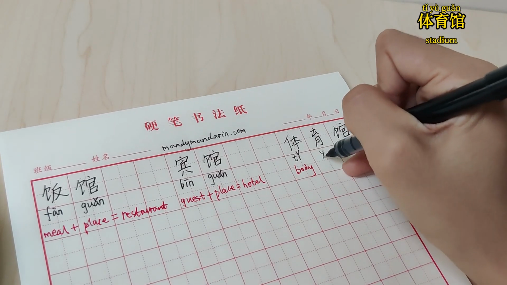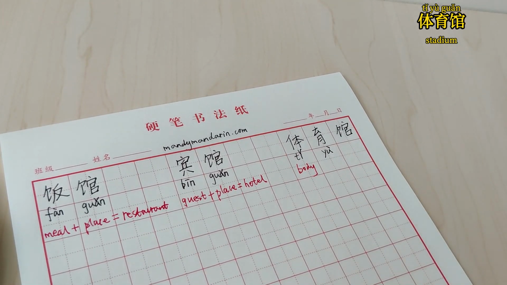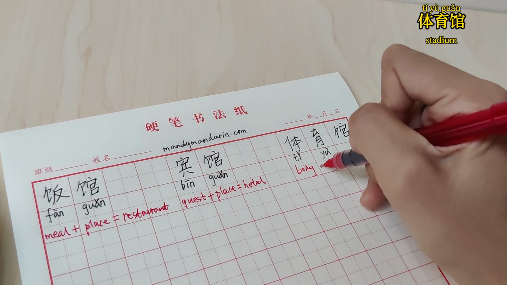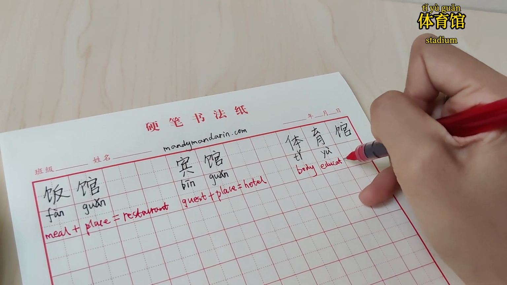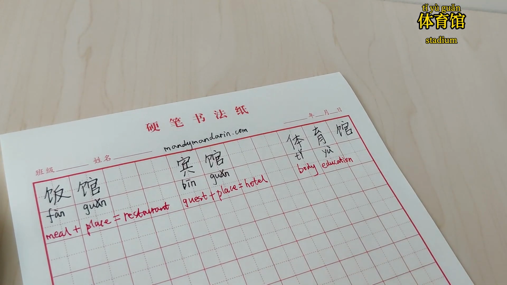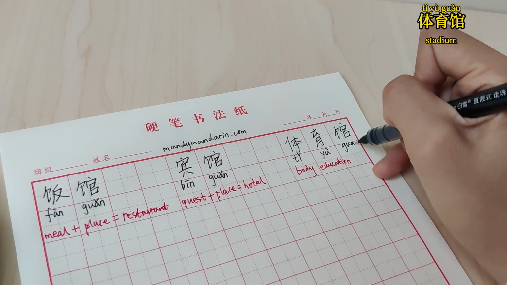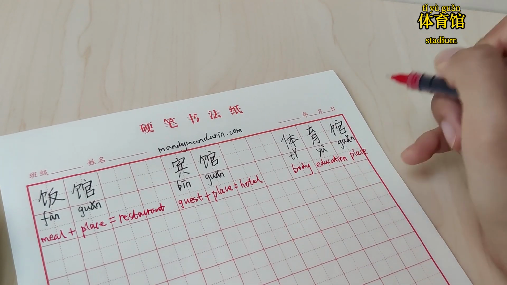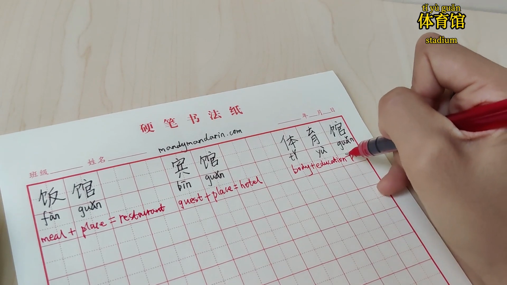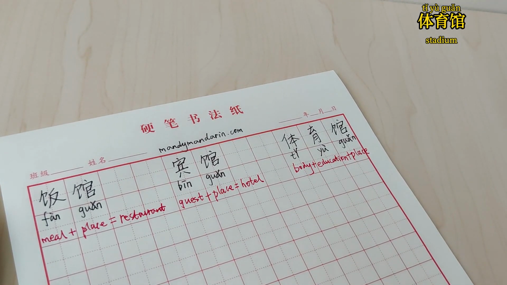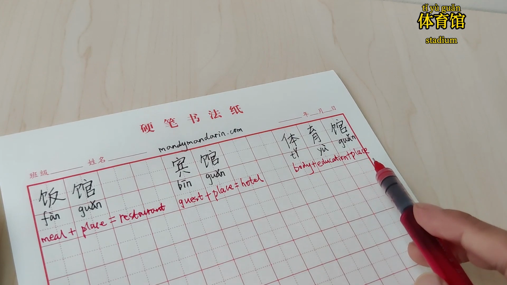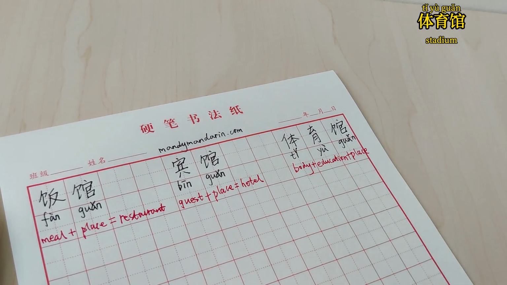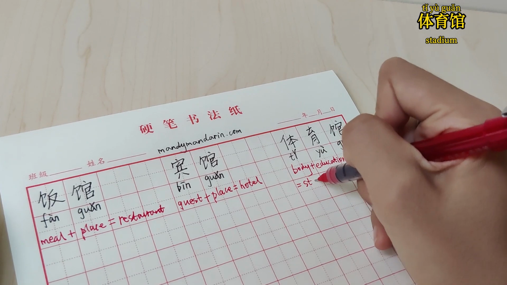And the second word is 育. Okay, 育 means education. And the last one is 馆. 馆 is a place. Okay, body, education, place. It's a place where you can get some physical education and physical training. So this is the stadium.